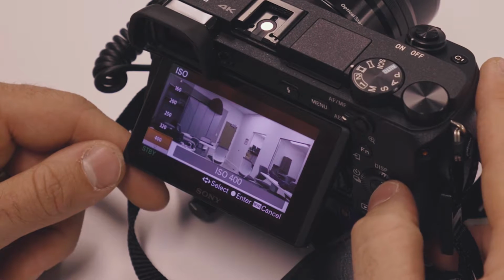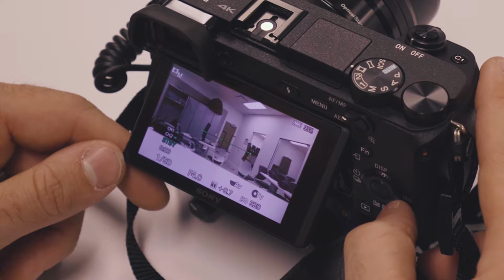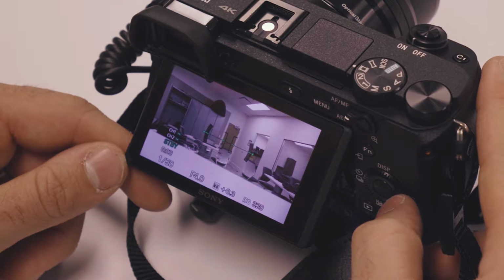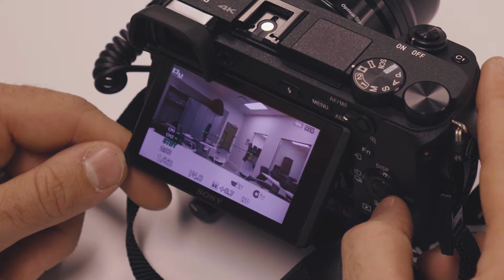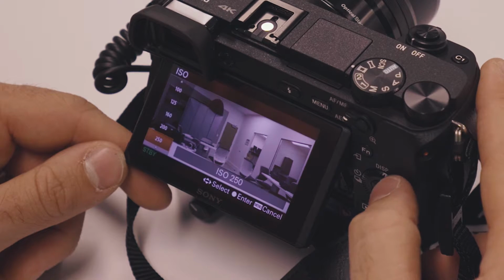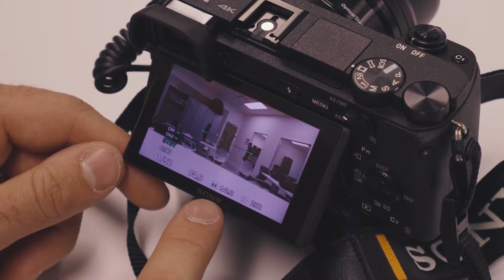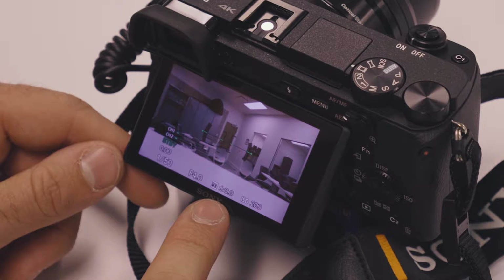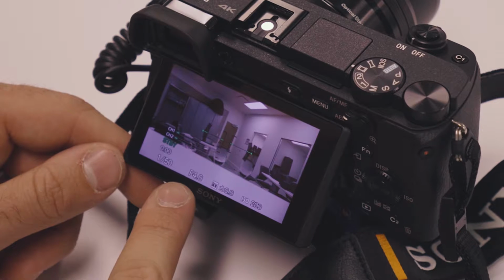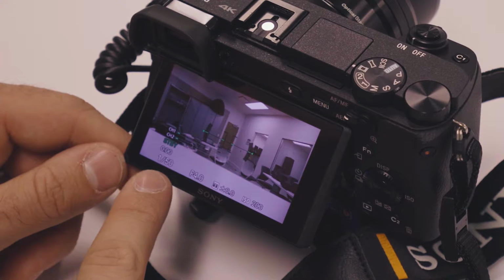If I want to get this perfect, I could go to ISO 320, and that should get us closer. Maybe ISO 250. Oh, still no. So ISO 200. And now we are at ±0, which means that we are correctly exposed according to the camera's light meter. And that's at f4, and still we're at 1/50th of a second.